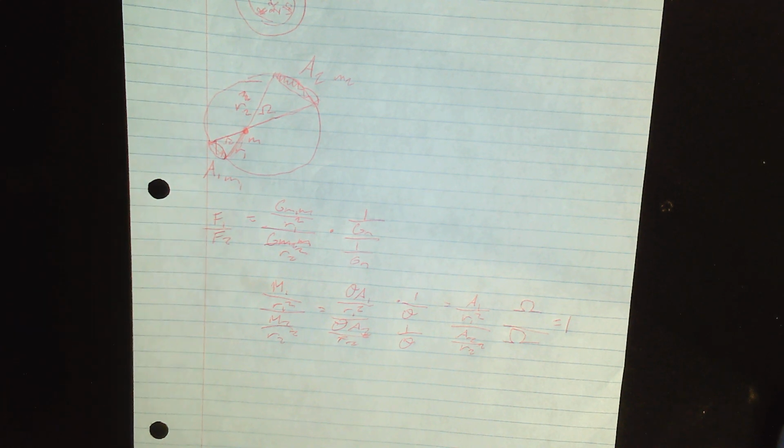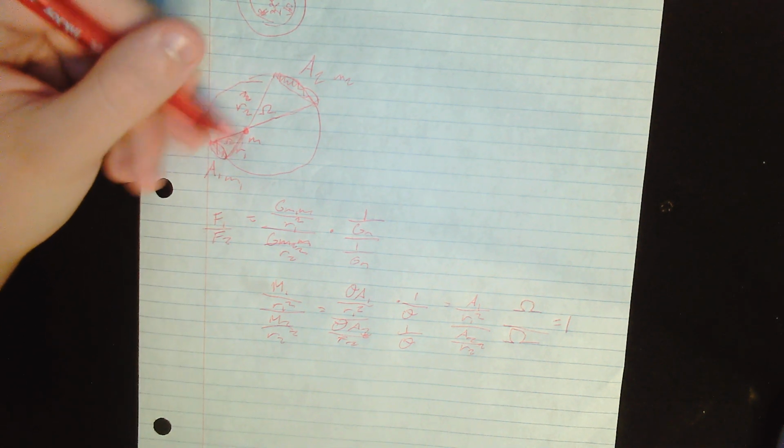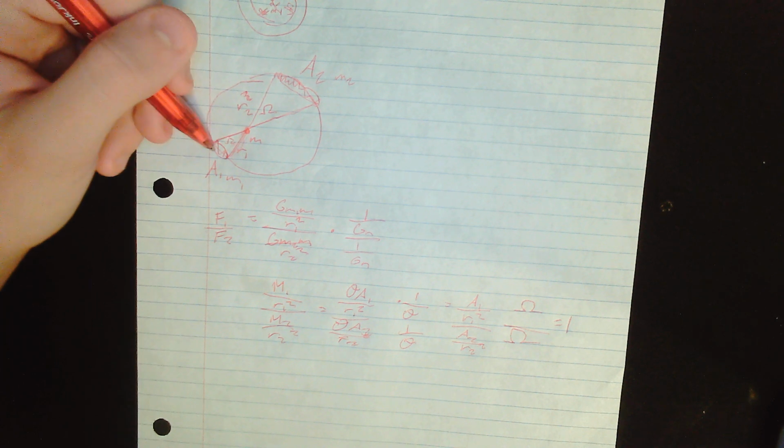Now, we don't know the value of omega, at least as far as our numbers go. But any number that is the same over itself is equal to 1. And since it's 1, that means the force for both sides is equal. And we could do that anywhere on the circle, or technically a sphere, proving that the inside of a hollow Earth would be weightless.